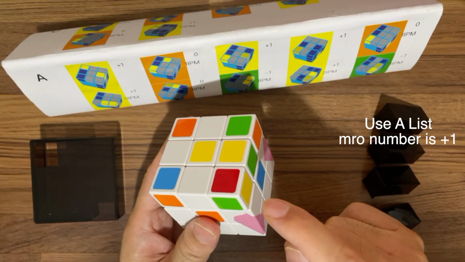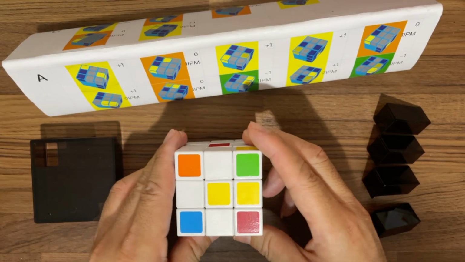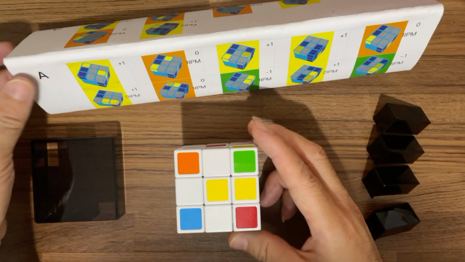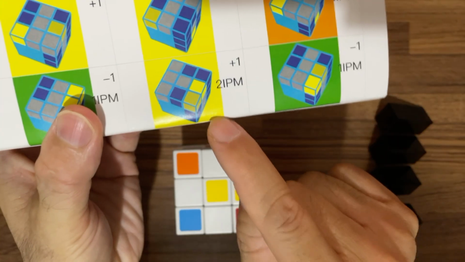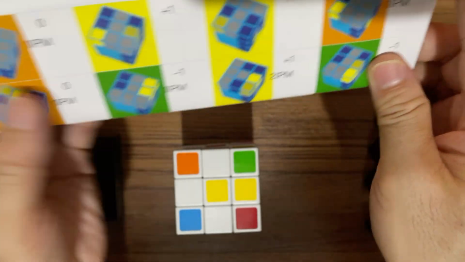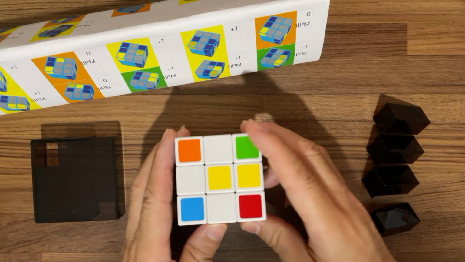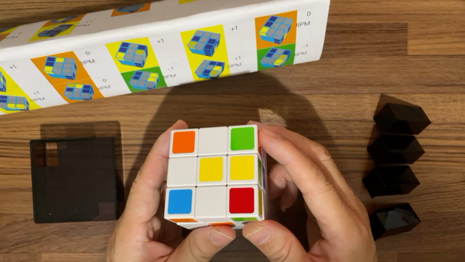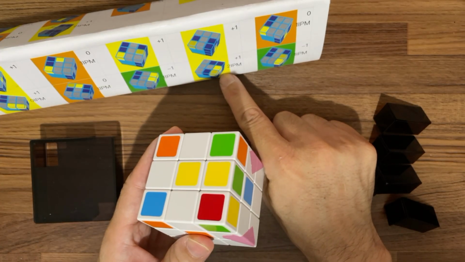Now look at this corner and this edge. This is the illustration used. Place the move pairs according to this illustration.